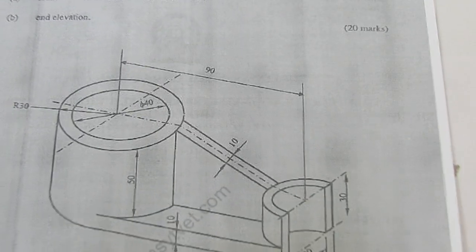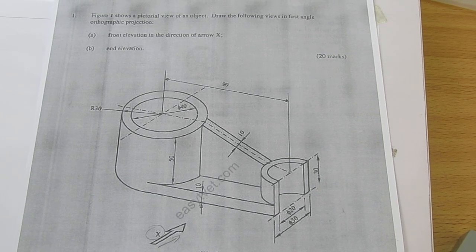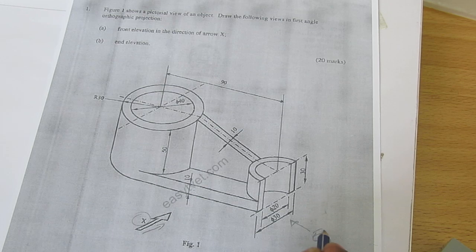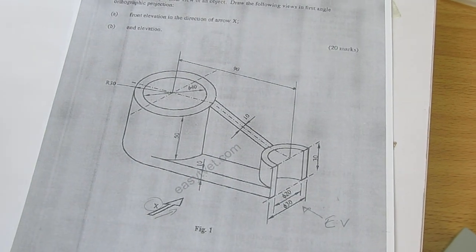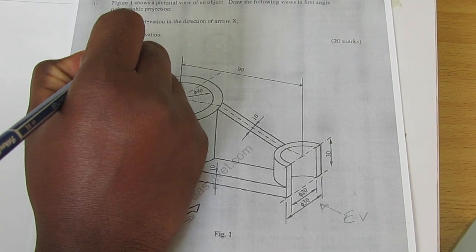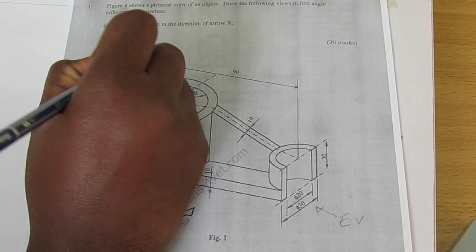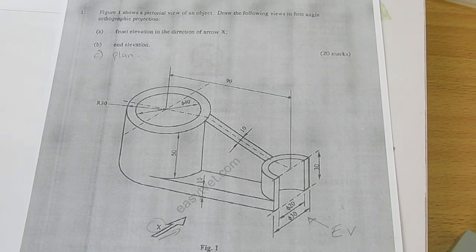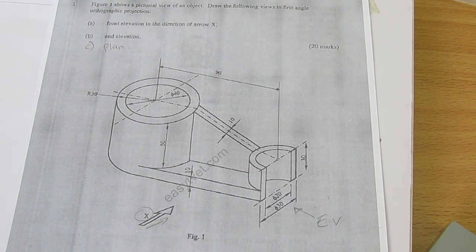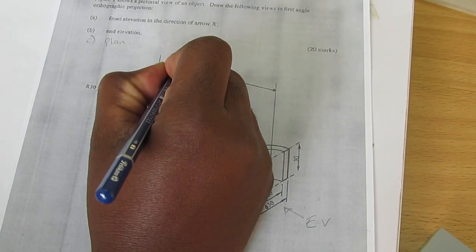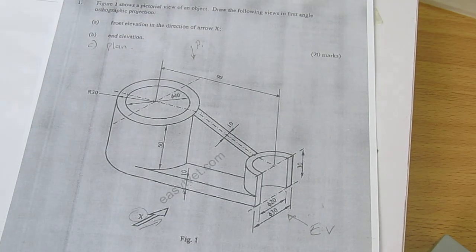This is our arrow X. Then an end elevation. An end elevation is always from this side, so this is an end view. Then there is one that is not placed here, so let us just do it. We have the plan. I've just added that for us to have full knowledge of first angle orthographic projection. The plan is always seen from the top.